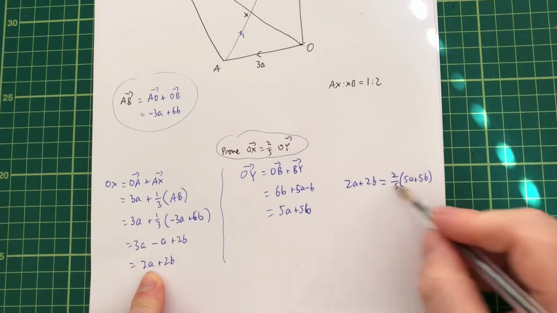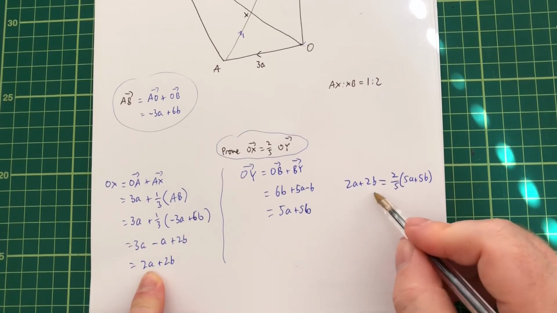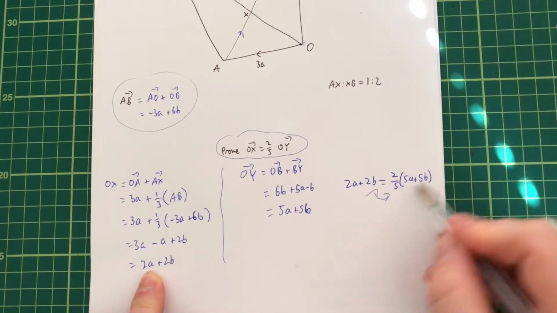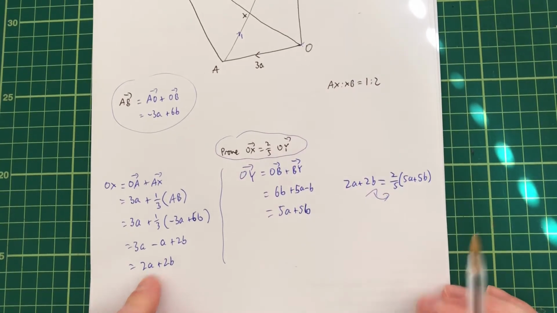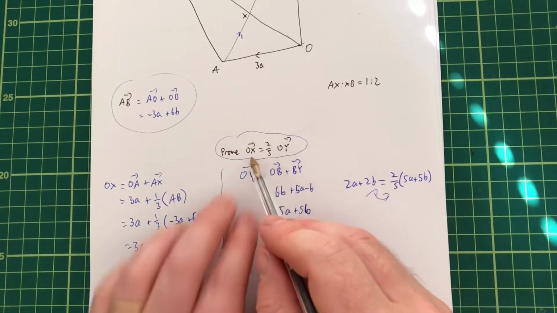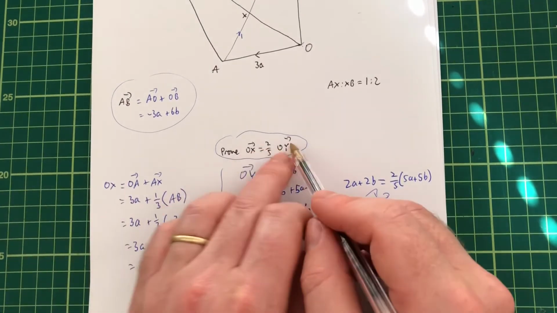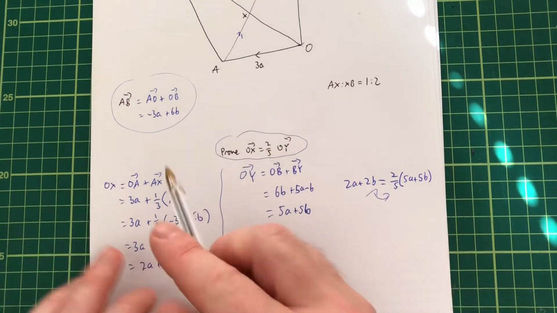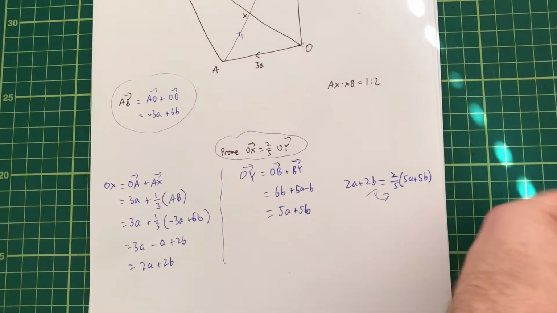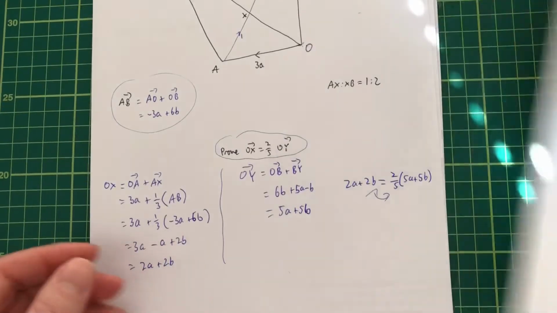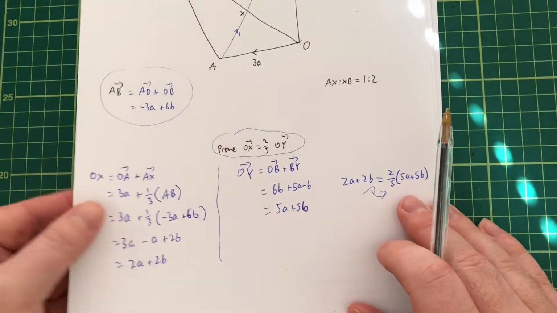And if you expand this, you can see, actually, they do equal. So you expand the bracket, and that's been proved. So at the beginning of this question, don't worry too much about that. Just think, okay, let me work out what O to X is. I can do that. Work out what O to Y is. I can do that. And this is just using our ratio and fractions from a previous question. And that's all good. Okay, we've got two more types.